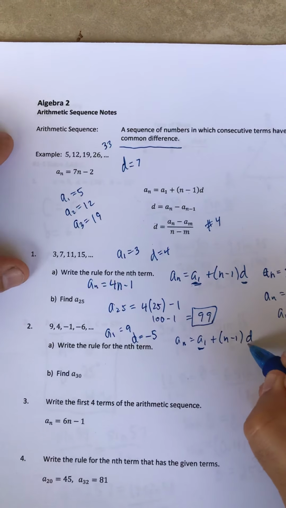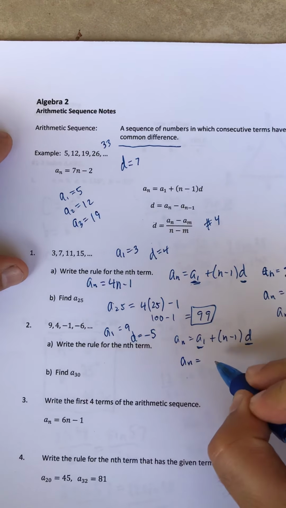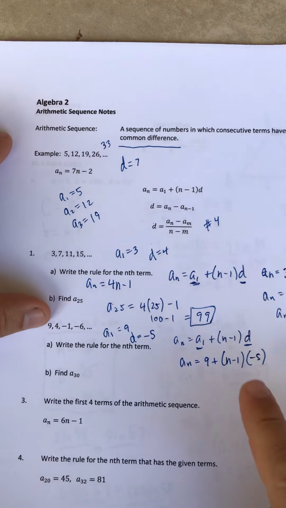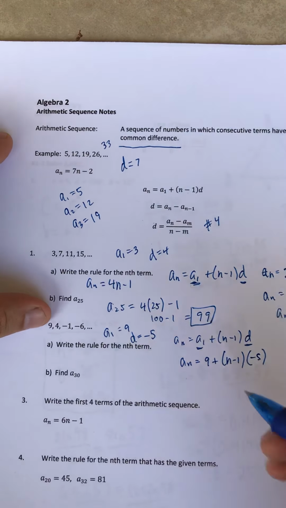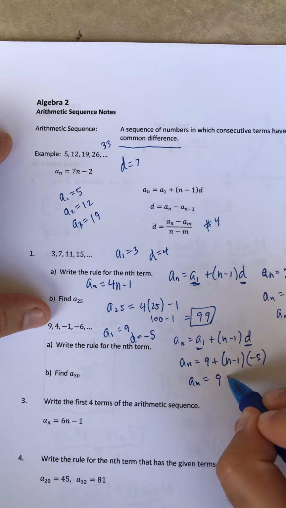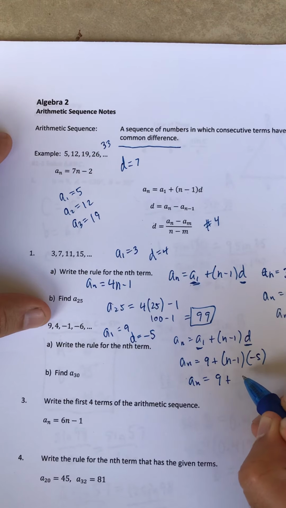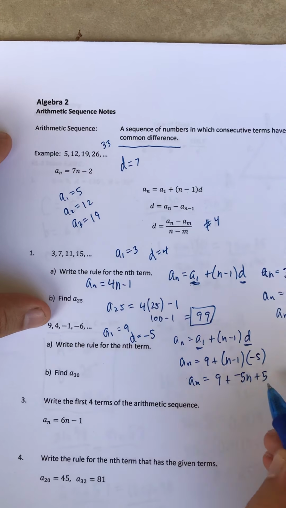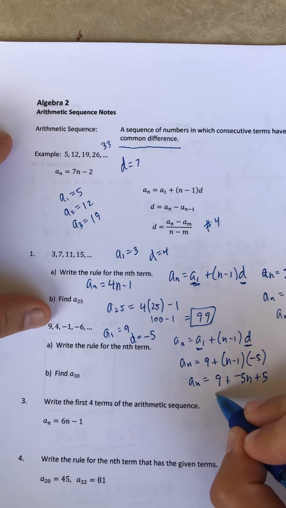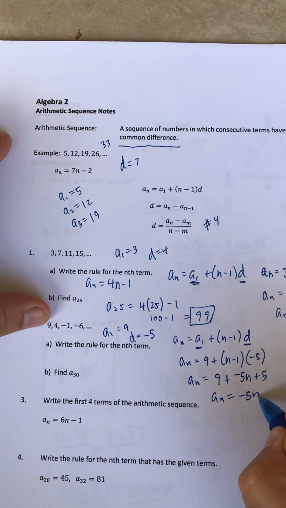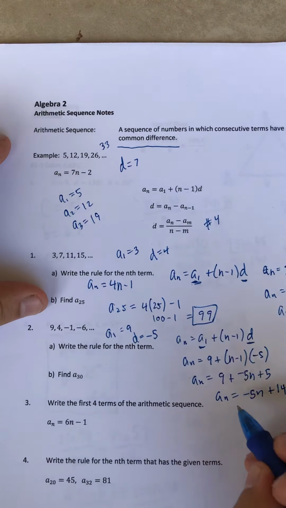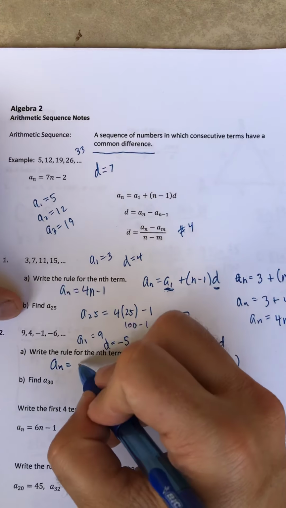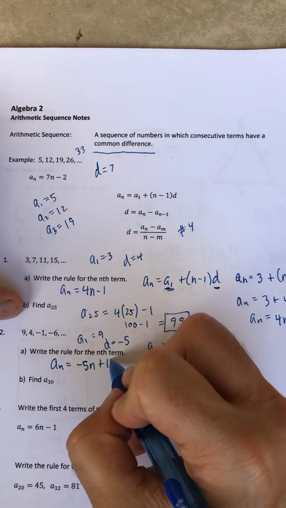So plug in a1 and plug in d. So an is equal to 9 plus n minus 1 times negative 5. I got to distribute the negative 5 here. So an is equal to 9 plus, that's going to be negative 5n plus 5. 9 plus 5 is 14. So the best way to write this is going to be an equals negative 5n plus 14. And this is my rule. This is my rule for the nth term. So an equals negative 5n plus 14.